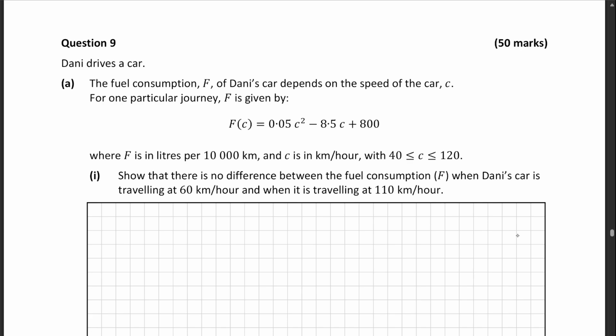Okay, Danny drives a car. The fuel consumption F of Danny's car is dependent on the car speed C. For one particular journey, F is given as that, where F is in litres per 10,000 kilometres, and C is in kilometres per hour, with C being between 40 and 120. So show there's no difference between the fuel consumption when Danny's car is at 60 and 110. So we're just comparing F of 60 and F of 110.